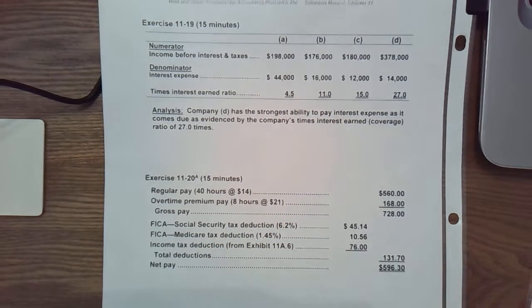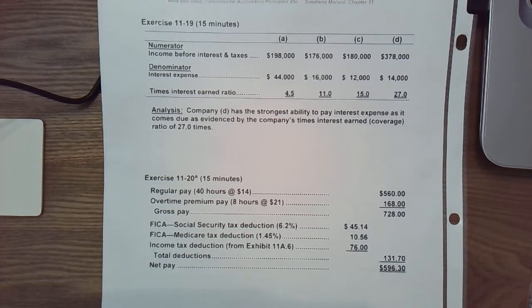Everybody can cover it at least once, and that's what you want to look at, but they can obviously cover it quite well. So again, income before interest expense and income taxes divided by interest expense. Page 404 in your textbook.